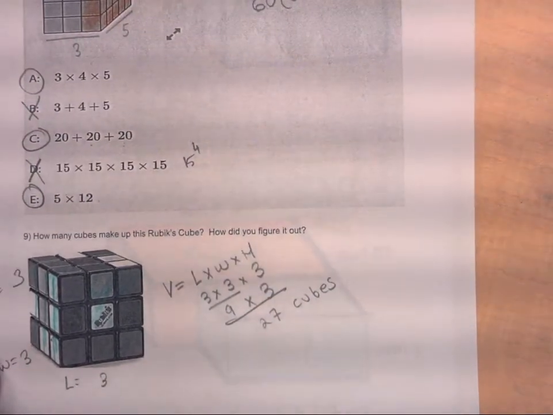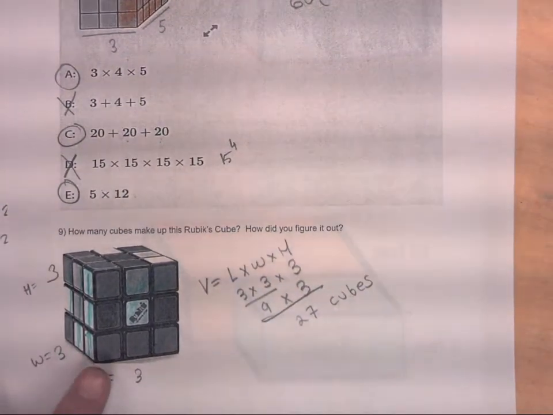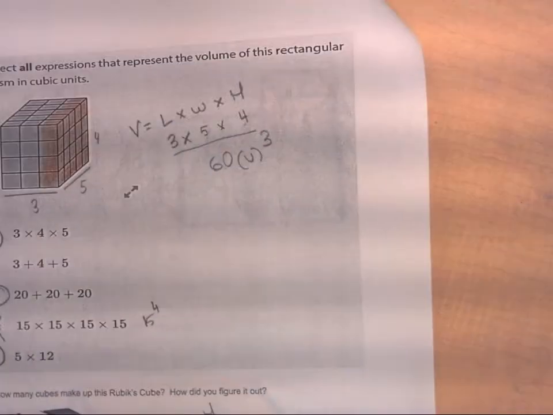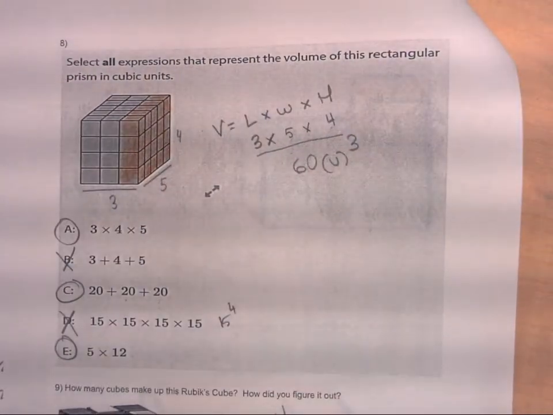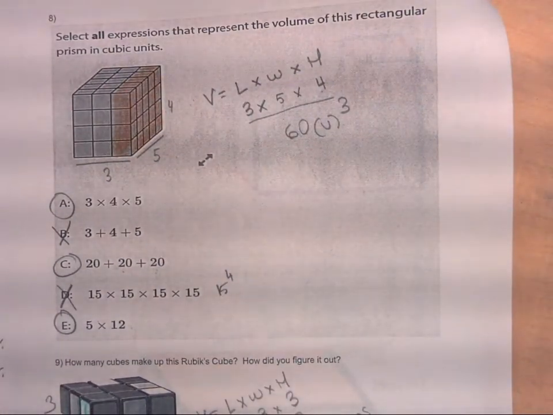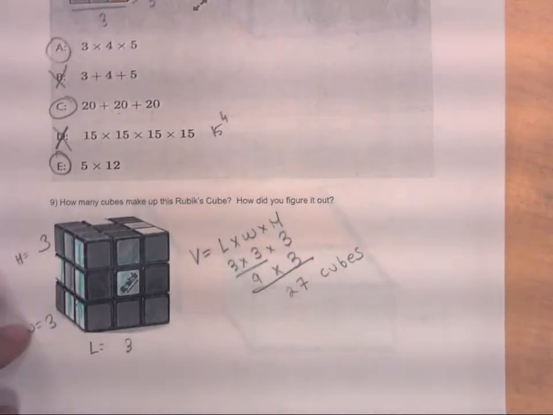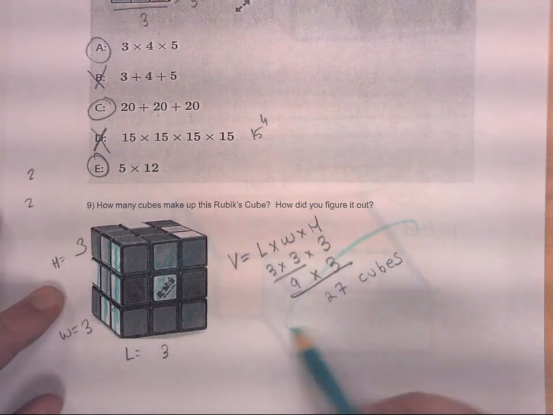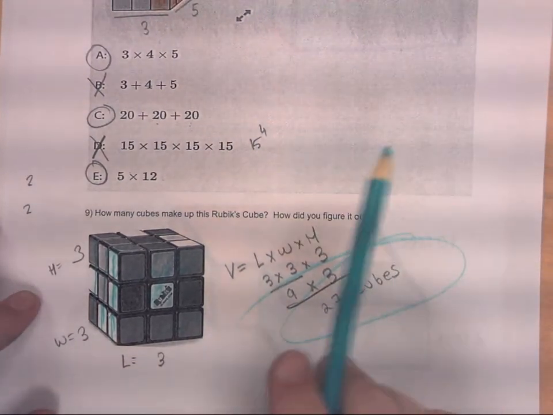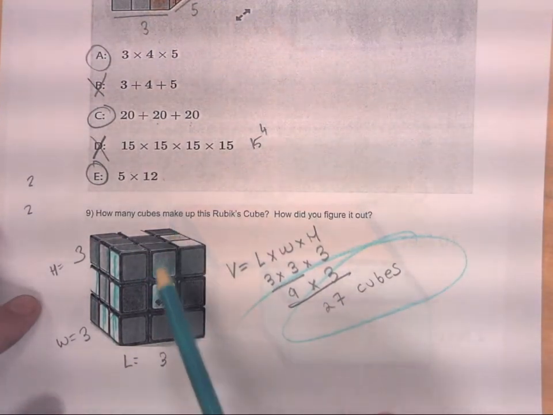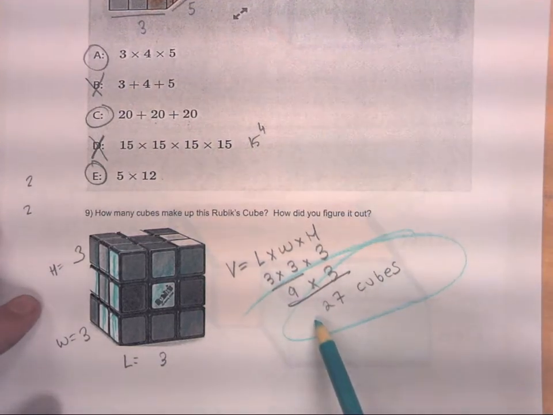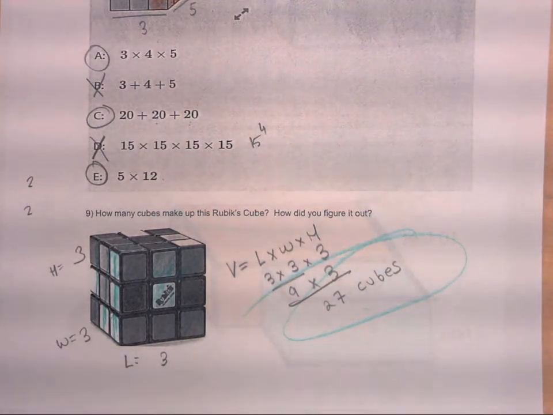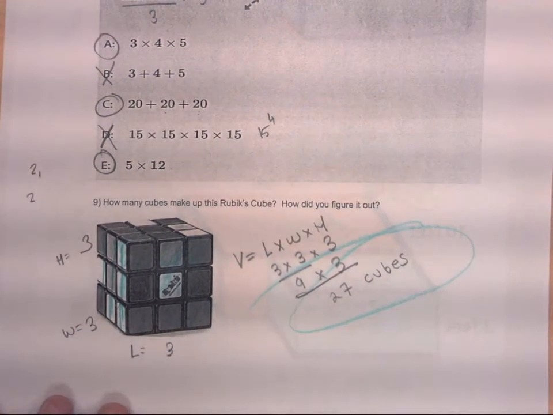There were multiple ways students could have determined the number of cubes in this Rubik's Cube. So again, question 8, the correct answers were A, C, and E. And question 9, the correct number of cubes that make up this Rubik's Cube, 27.